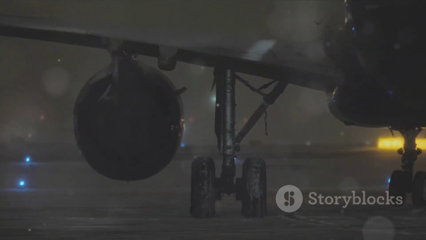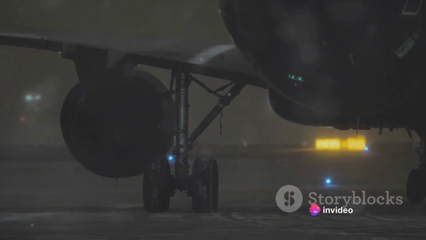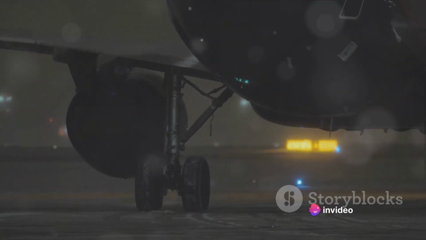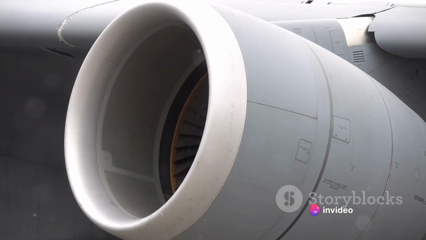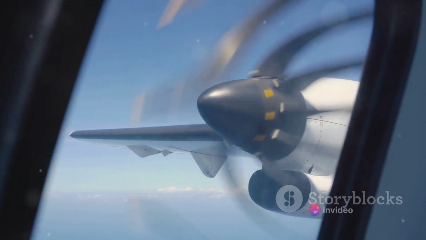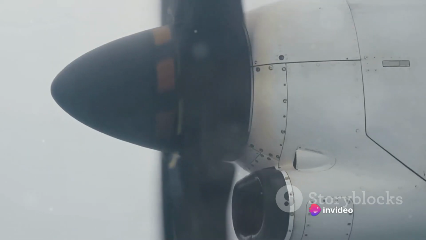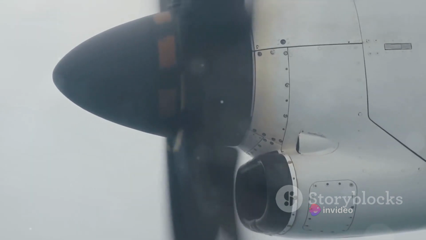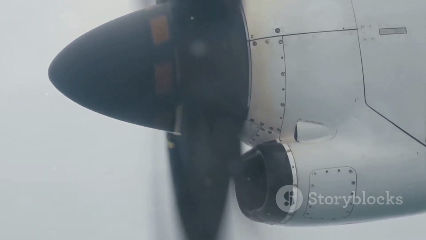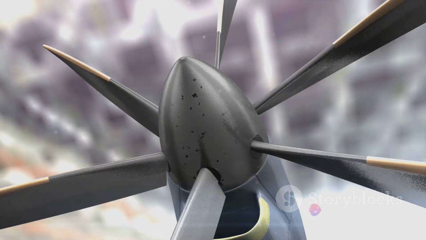These marvels of engineering and design are the workhorses of the aviation world, tirelessly propelling massive metal birds across the skies. But how exactly do they do it? In essence, airplane engines work on the principle of Newton's third law of motion. For every action, there is an equal and opposite reaction. In the case of an airplane, the engine, whether it's a propeller or a jet engine, pushes air backwards. As a reaction to this, the airplane is propelled forwards. It's a fascinating dance of physics that plays out thousands of feet above our heads every day.